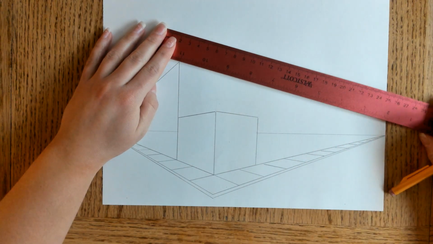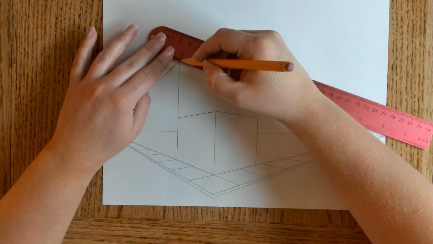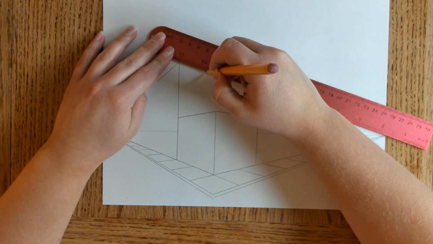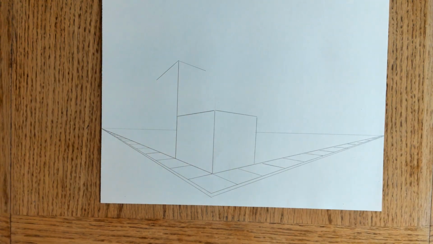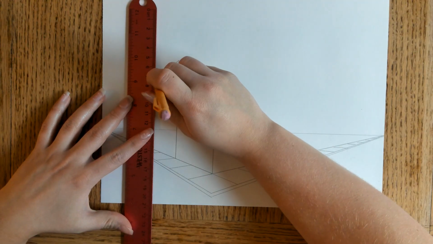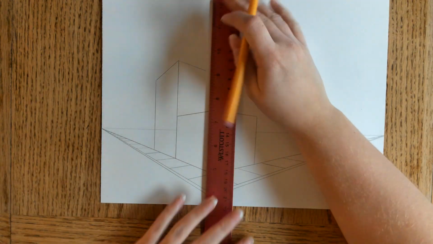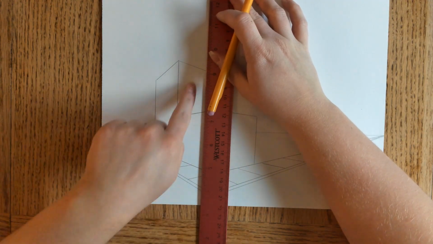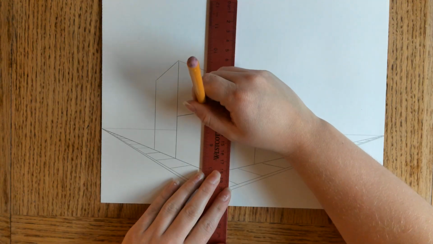And then the same thing on the other side, the top to the vanishing point on the other side. Remember, this is a 2-point perspective. You have to use both vanishing points. And then close your building with a vertical parallel line.